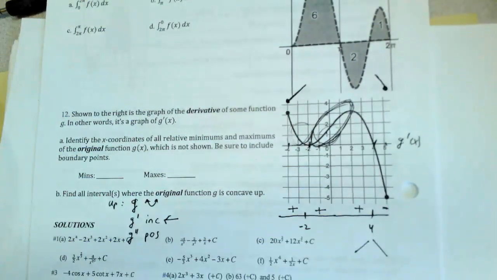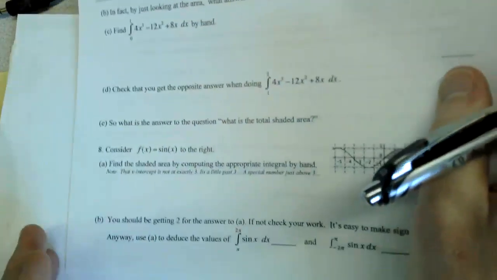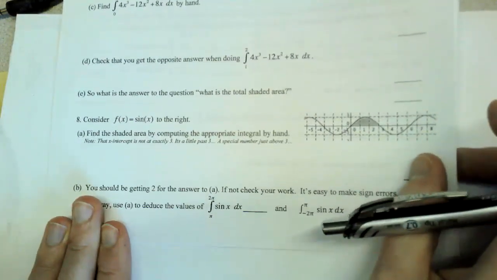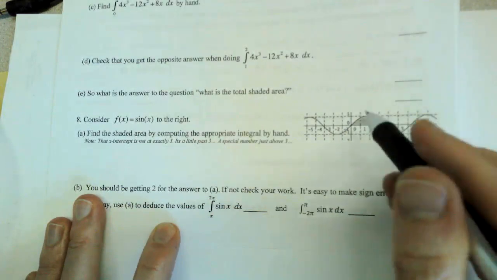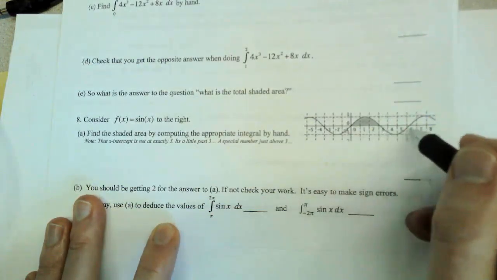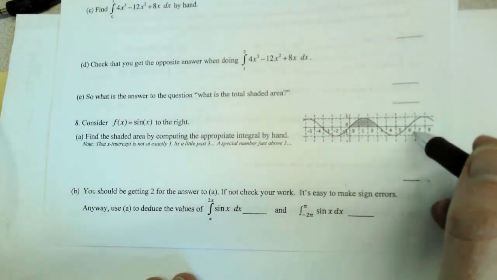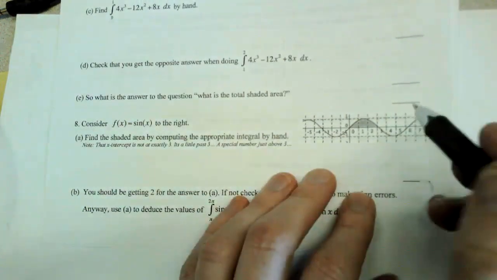Yeah, I could go over 8. So 8 says, consider the function f of x equals sine of x, graph to the right. Find the shaded area by computing the appropriate integral by hand. So what is this thing?